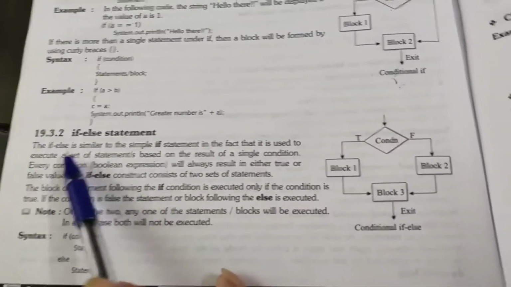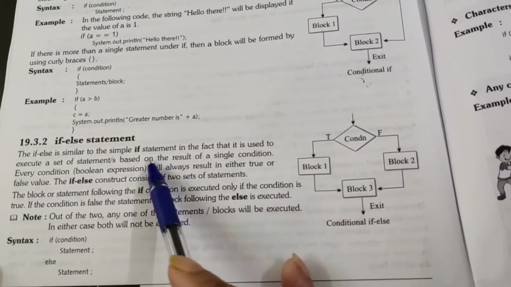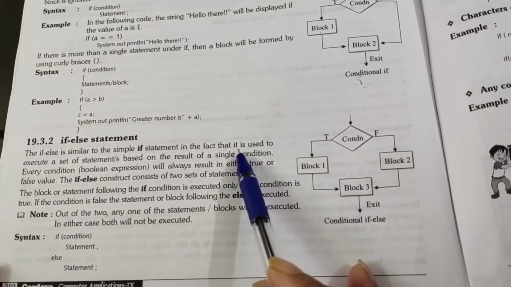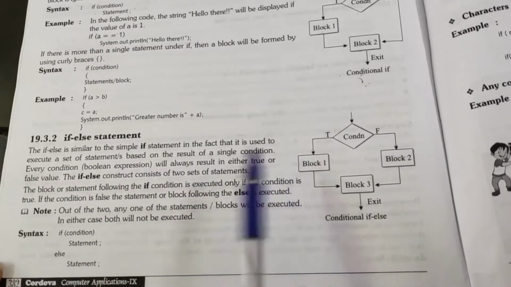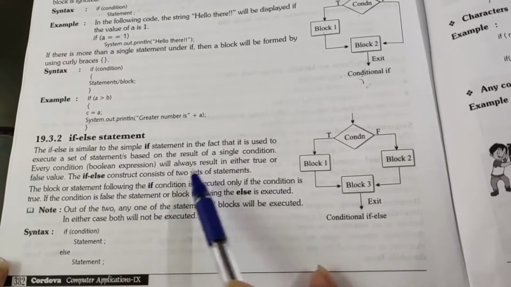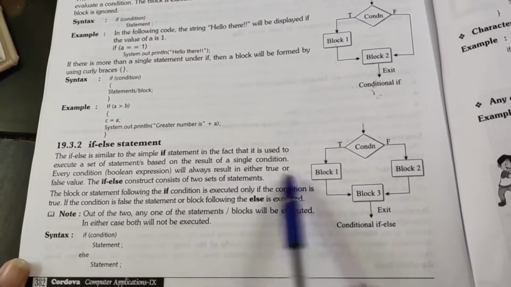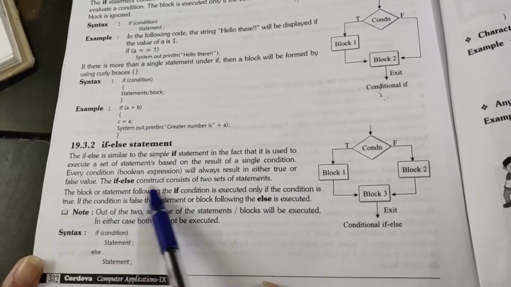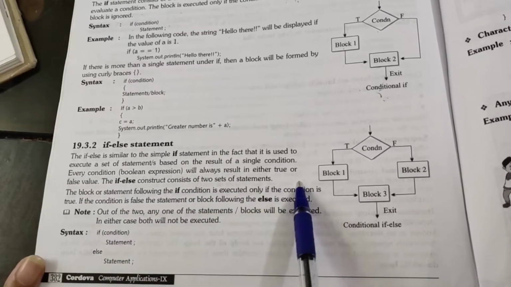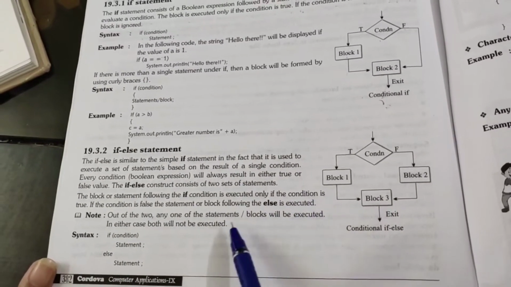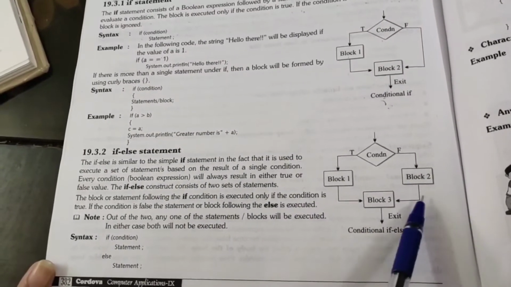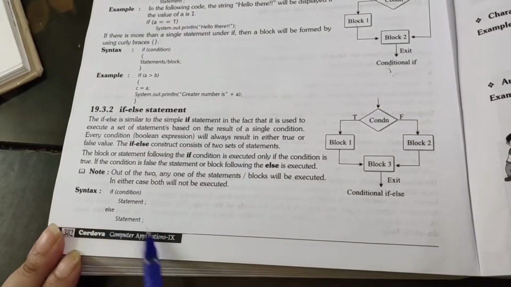Next we have the if else statement. Here the if else is similar to the if statement in the fact that it is used to execute a set of statements based on the result of a single condition. Every condition, a Boolean expression, will always result in either true or false. The if else construct consists of two sets of statements. It indicates if the one statement is true, then that will be your output. If the statement is false, still you will get an output. And the syntax is if, condition, statement, else, statement.